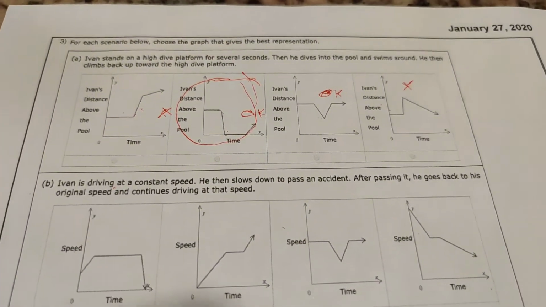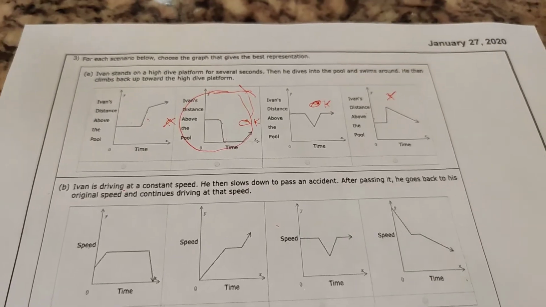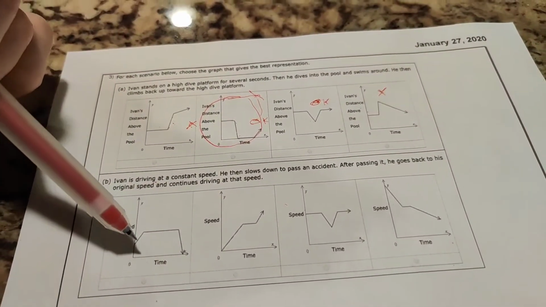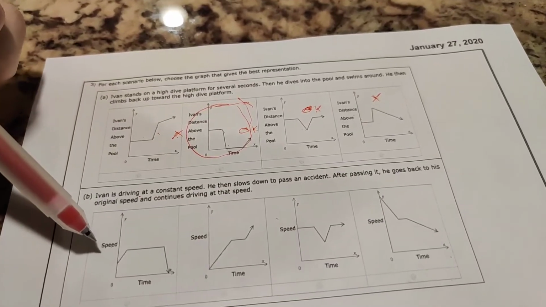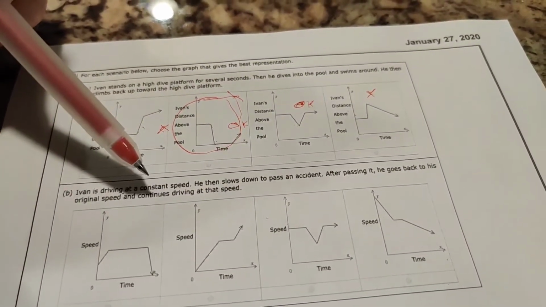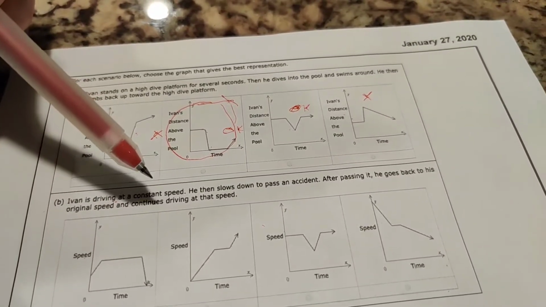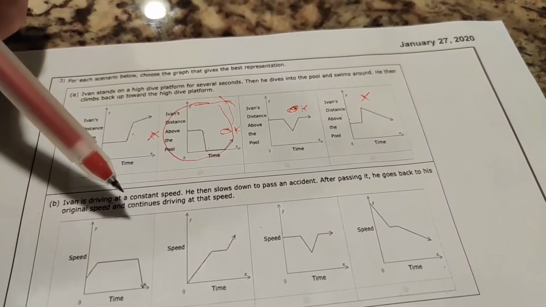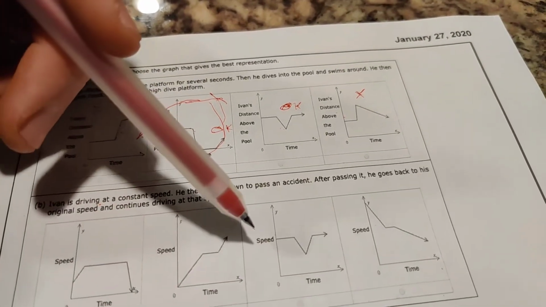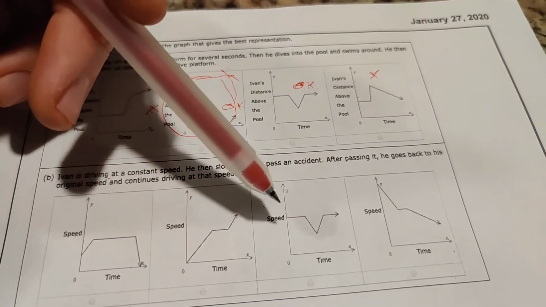Okay, second part of this question, part B, we have time on the horizontal axis and speed on the vertical axis. Okay, so Ivan is driving at a constant speed. So based on the first sentence, what are we looking for? What does constant speed look like? Well, his speed is not changing, so we're looking for something flat.